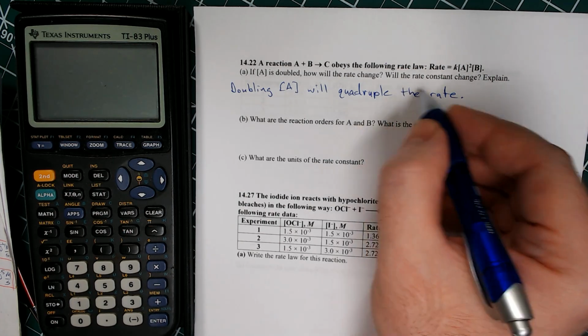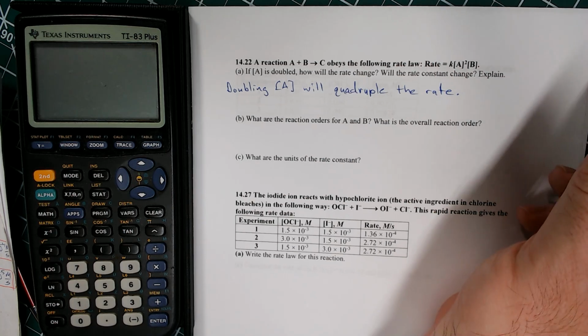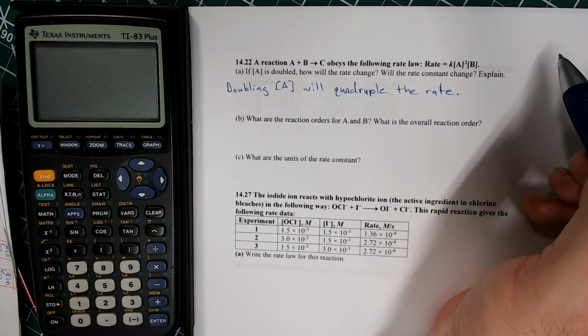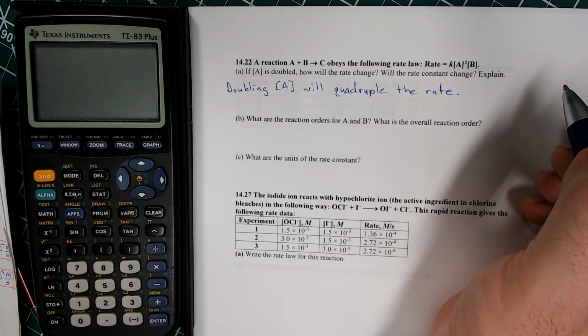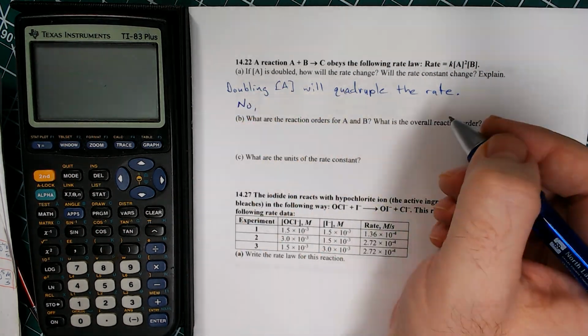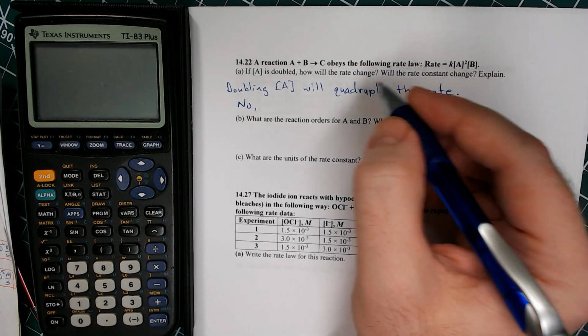All right, will the rate constant change? And the answer to that is, hopefully you guys have seen all the hints that I've dropped here. The answer to that is no. And the reason is the only thing that will affect the rate constant is the temperature.